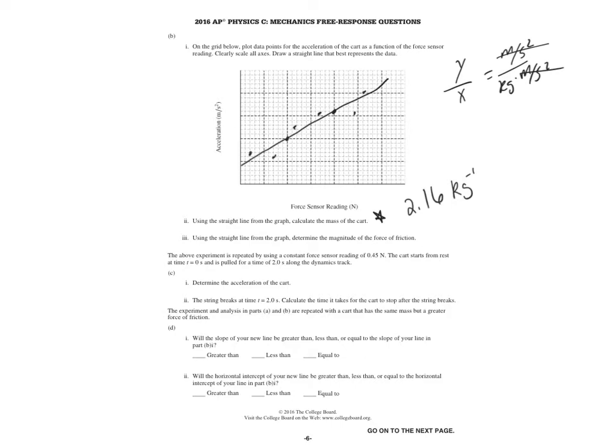All right, and then for part 3, you're going to use the straight line from the graph to determine the magnitude of the force of friction. This is a little bit tricky, but it's not terrible. Basically you plug it back into the formula: tension minus the friction force equals mass times acceleration. You now have values for tension. I would use one that's on the line, if you could, for the force sensor reading. It looks like there's one on the line that's 0.55. So 0.55 minus friction equals, you now have a mass.